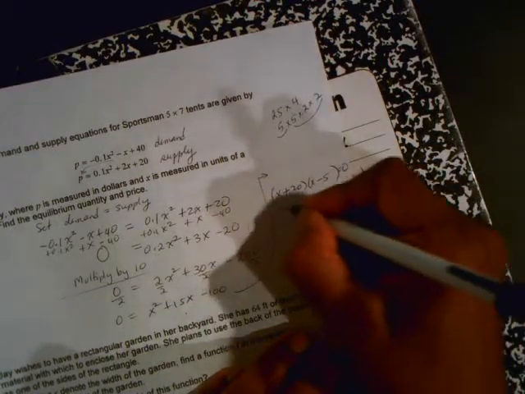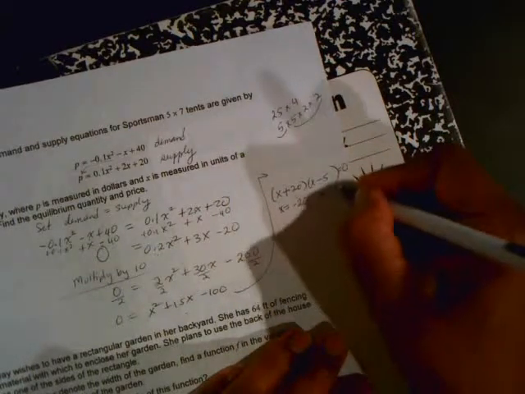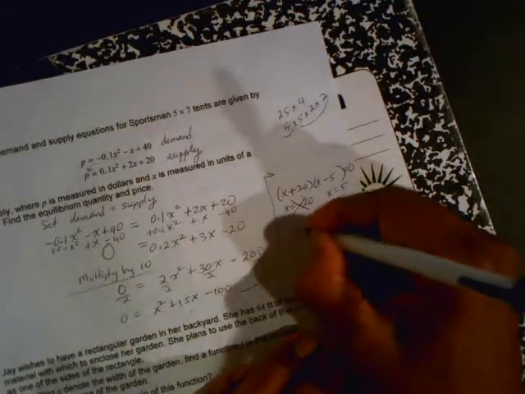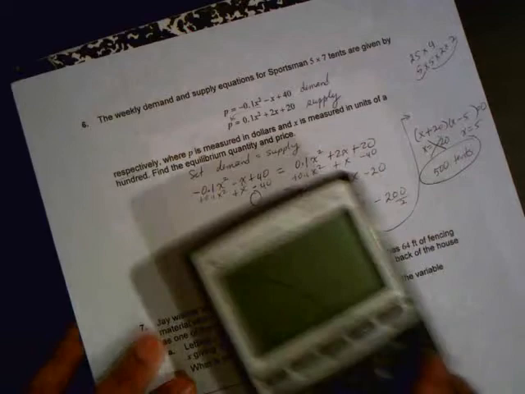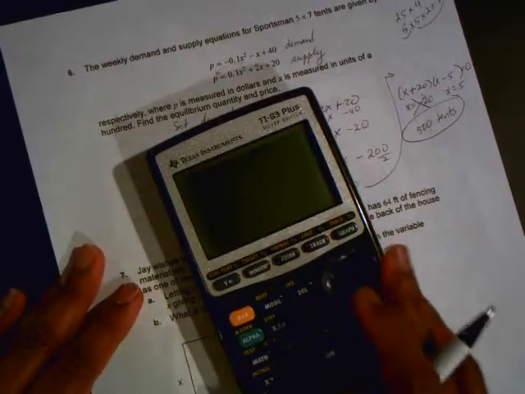So we get two answers. You set this to 0, you get negative 20. Set that to 0, you get 5. Can't be negative, so it's going to be 5, but that's measured in 100, so it's 500 tenths must be sold for equilibrium. You could have done this problem again on your calculator. All you would have had to do was type in the first one.